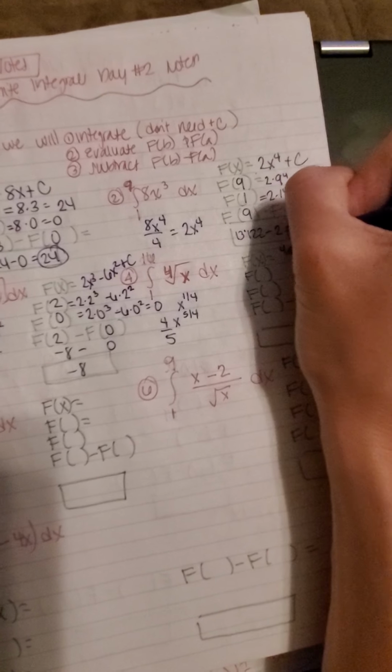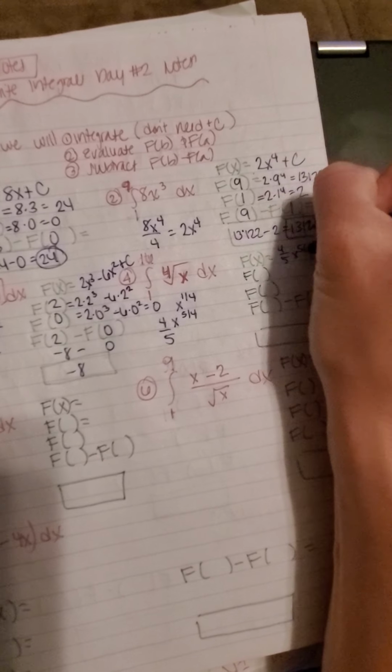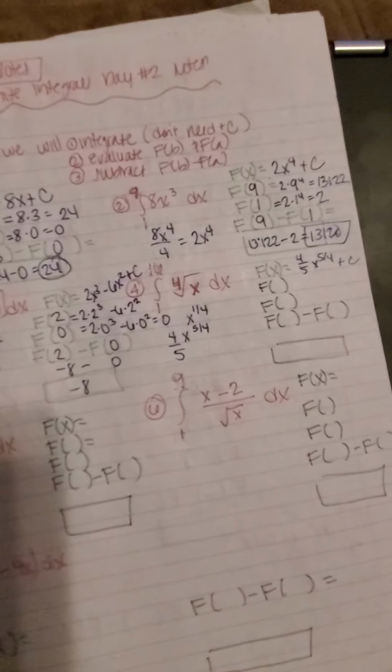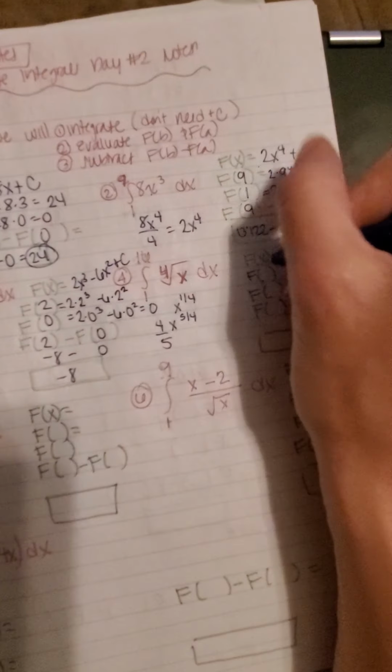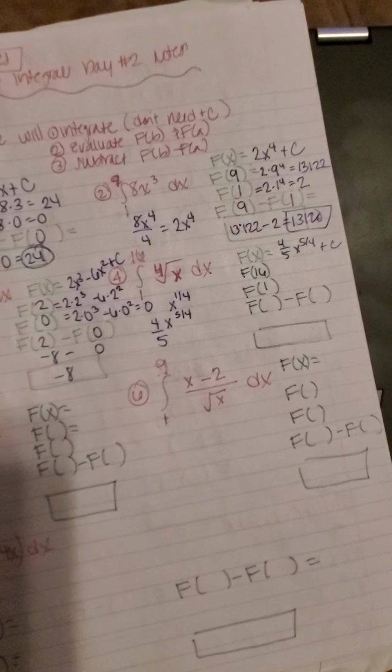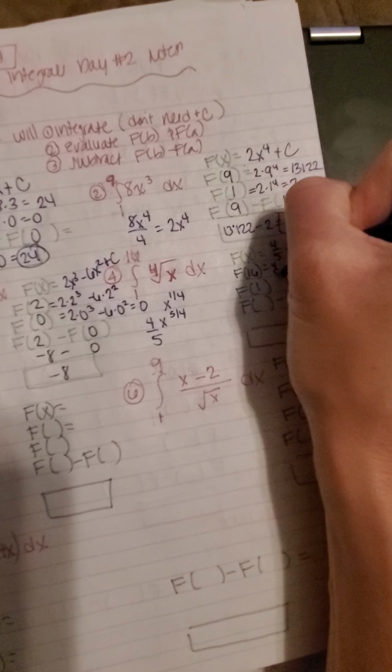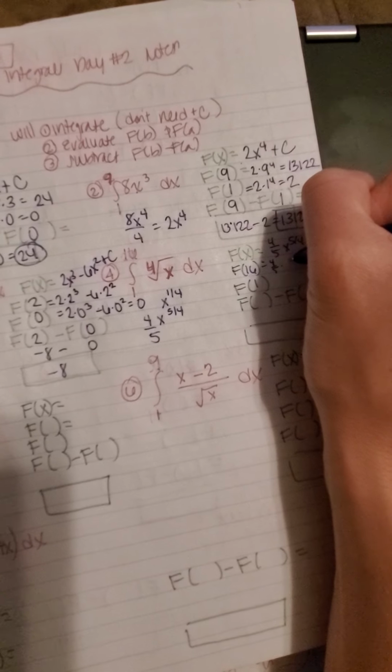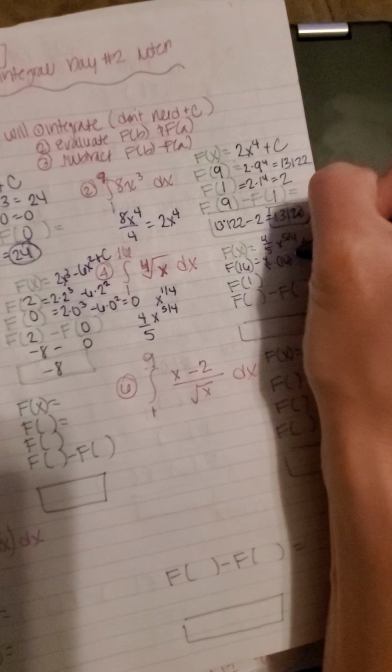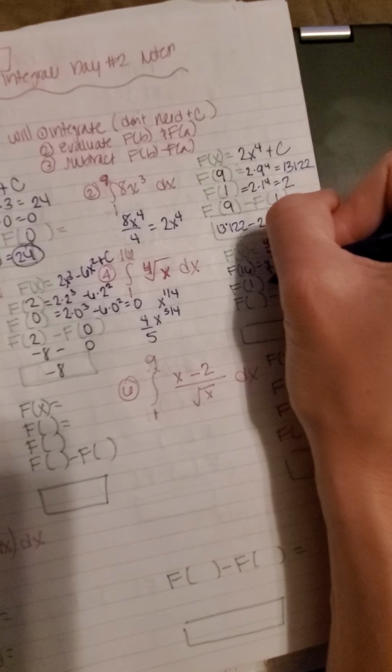And again, that is my antiderivative. I'm going to plug in 16 and I'm going to plug in 1. So 4/5 times 16 to the 5/4.